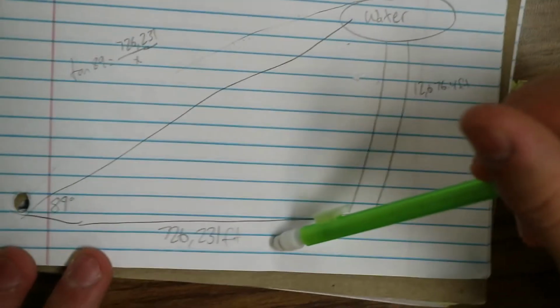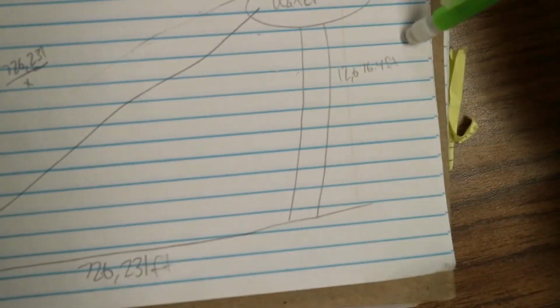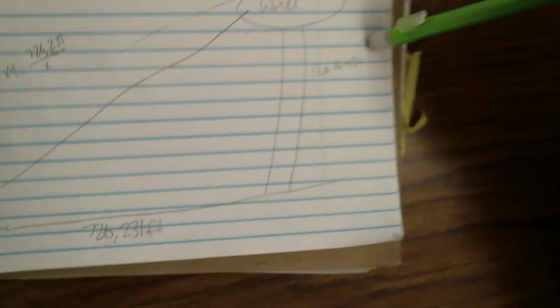Tyler. Did your number now make sense? Show me what you did. So I'm 726,231 feet away and an 89-degree angle. And so my water tower is 12,676.4 feet tall. That's a tall water tower.